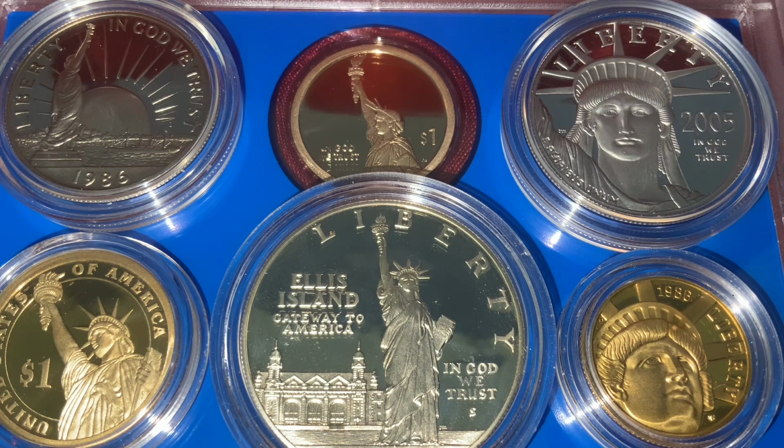The Statue of Liberty on United States coins. Let's explore.